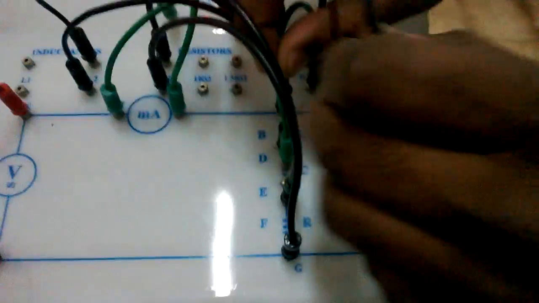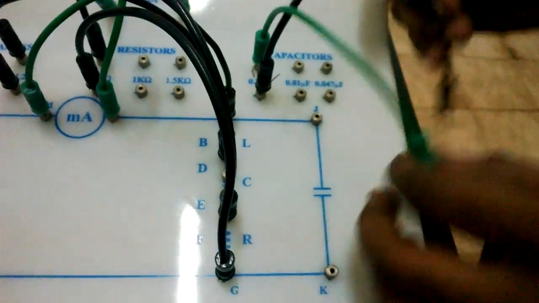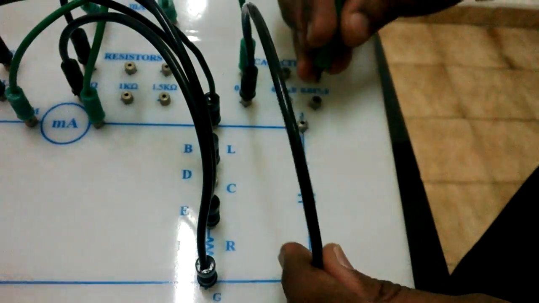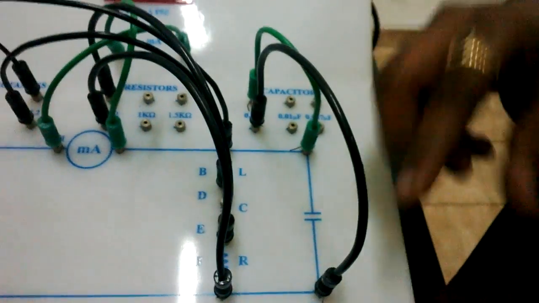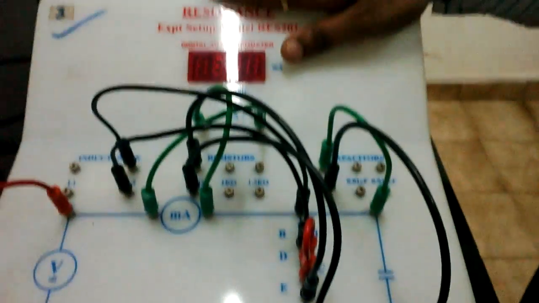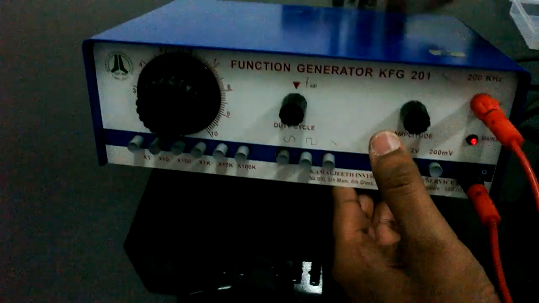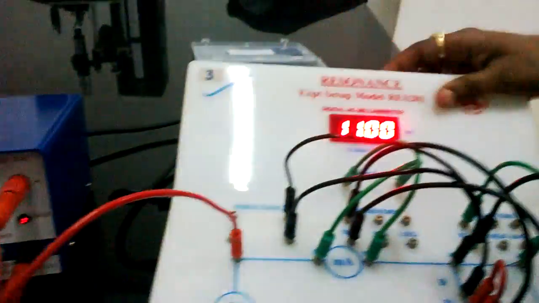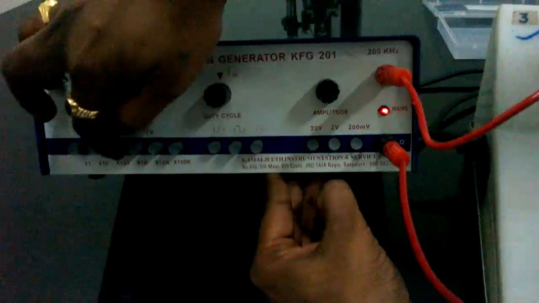We switch off and take out the capacitor. Here the parallel combination is there, and you just connect it to this, and we short it out. So this is a parallel combination of the LCR circuit. You repeat the same procedure. As we did before, we have kept the frequency at 100 and switched on, with the remaining settings the same.